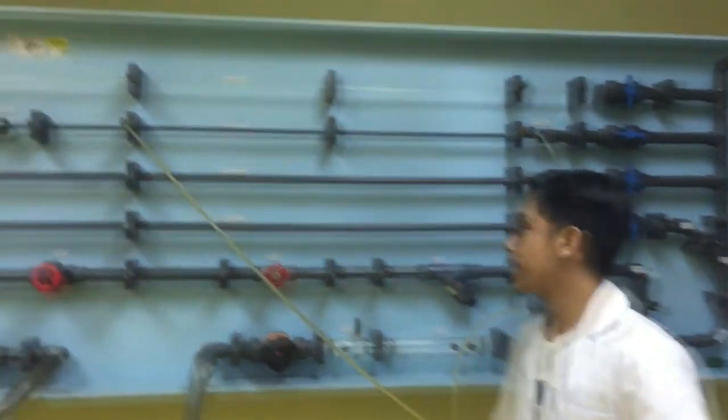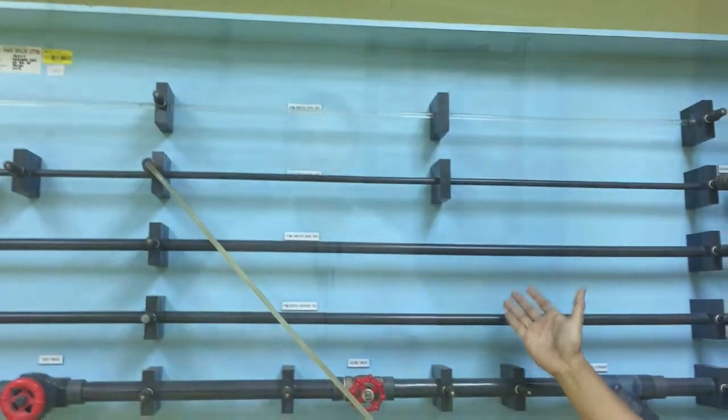After we record the time taken for the speed 1, we have to repeat it with speed 2 and speed 3 by opening the control valve and control it with a different height of the H1 and H2, which are initially at the same level. And then we have to repeat it with a 17 mm smooth pipe and then a 17 mm rough pipe.